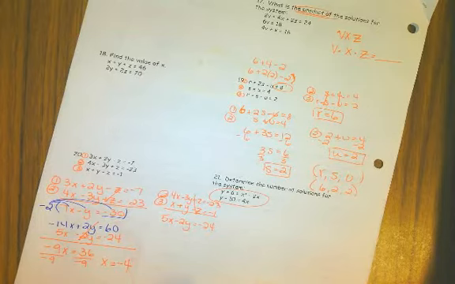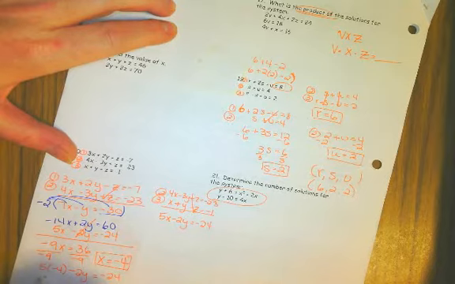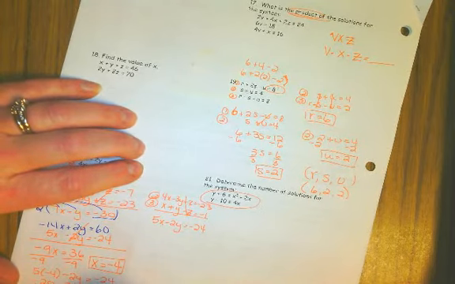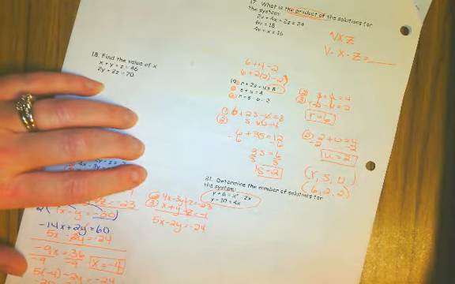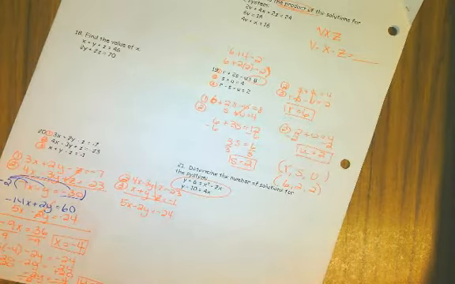Alright, so now what I can do is go back to one of my equations. So I'm going to go back here and find out what the y is. So I'm going to do 5 times negative 4, that's what my x is, minus 2y equals negative 24. That gives me negative 20 minus 2y equals negative 24. And add the 20, add the 20. That gives me negative 2y equals negative 4. Divide by negative 2, divide by negative 2, y equals 2. Alright, so I got the x and the y.